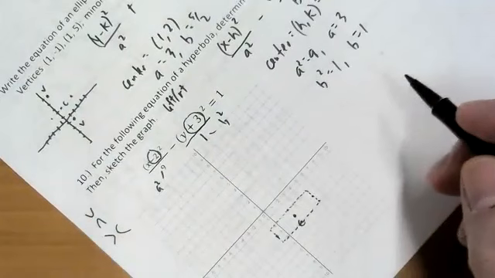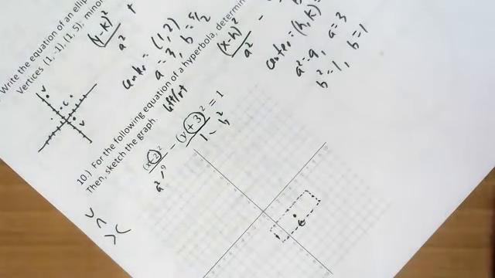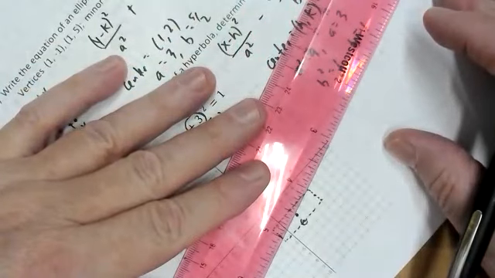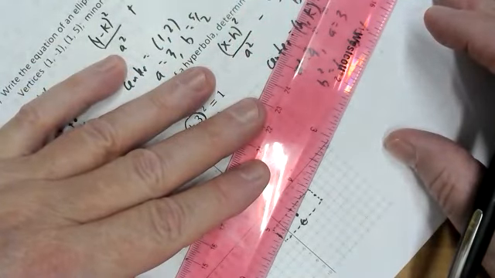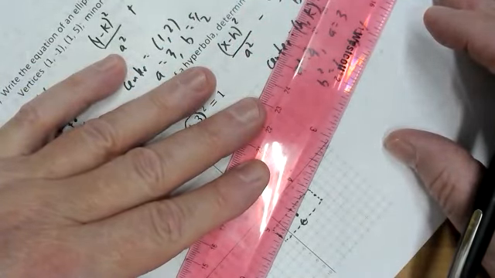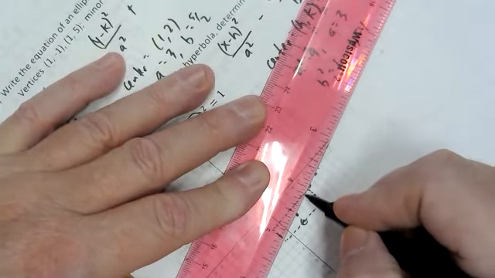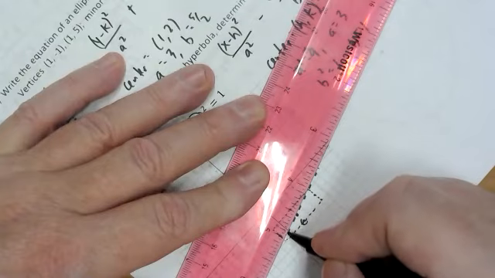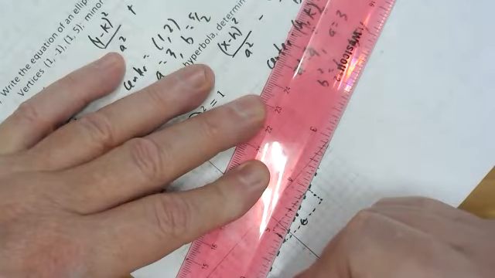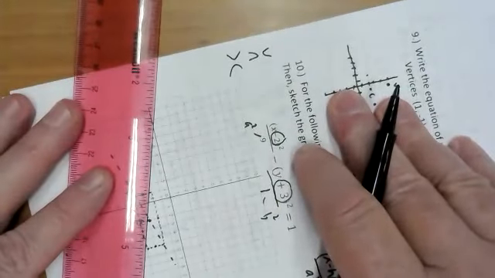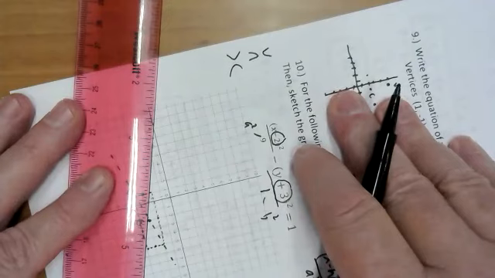So sometimes I have a ruler handy. I'll just use that so I don't get off too much. If you don't have a ruler on the test, that's fine, but just since I've got one here. These are actually called the asymptotes. I do the same thing with the other 2 corners, and it goes through the center.